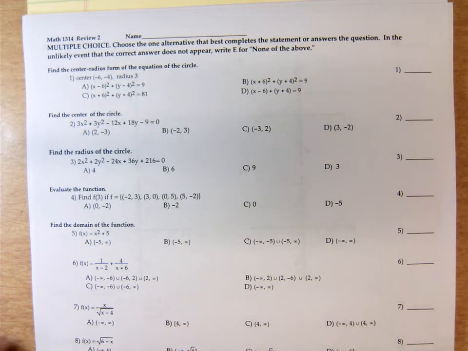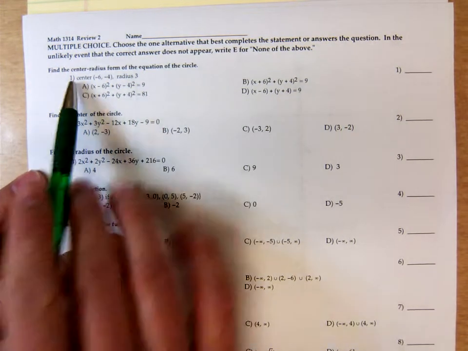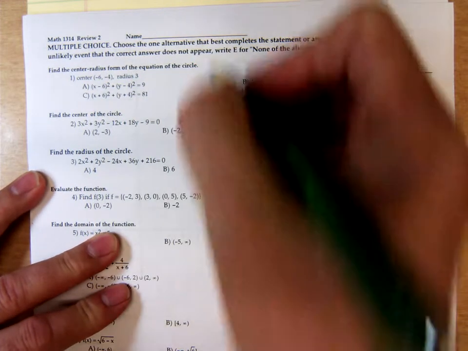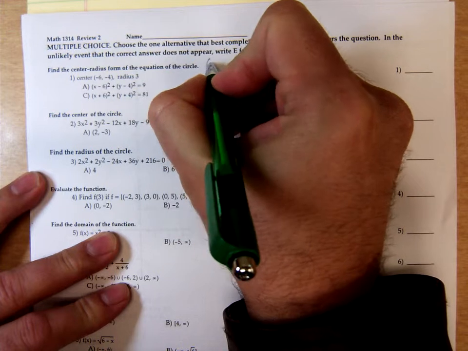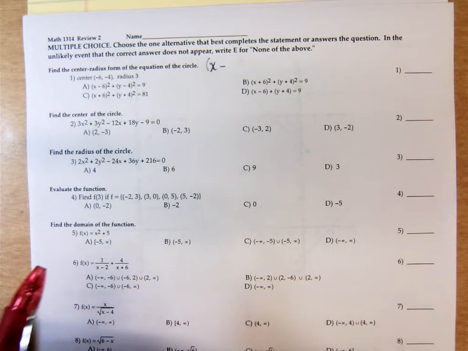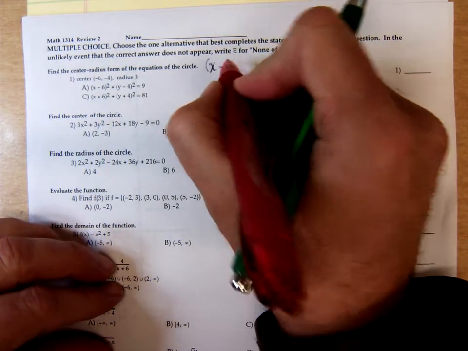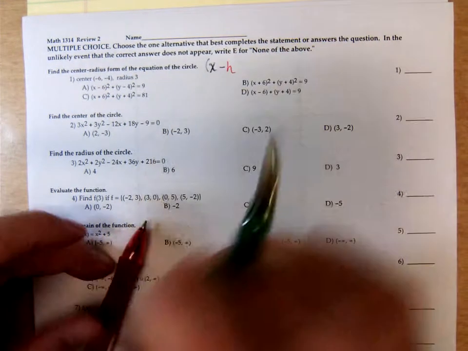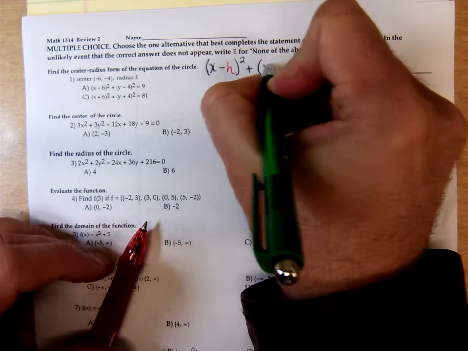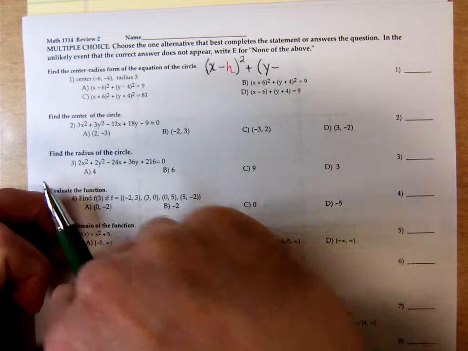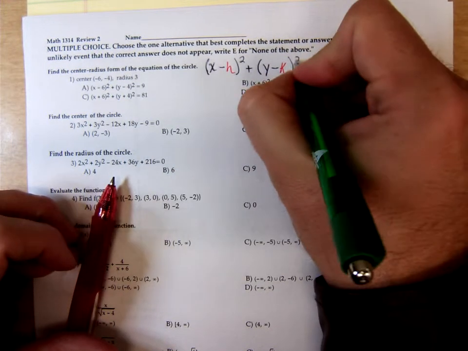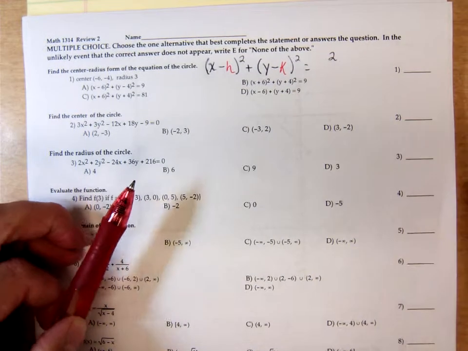It says find the center radius form of the equation of a circle. Well, the center radius form for an equation of a circle looks like this: x minus h squared plus y minus k squared equals r squared.